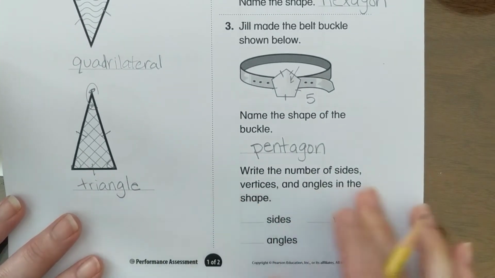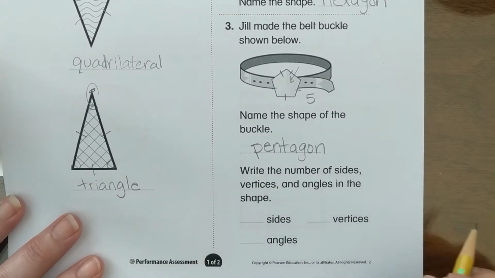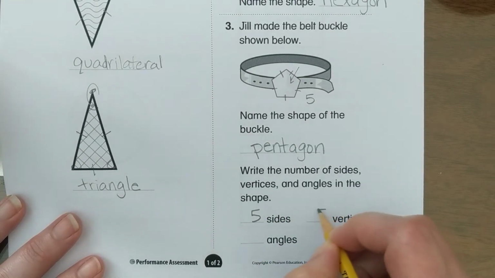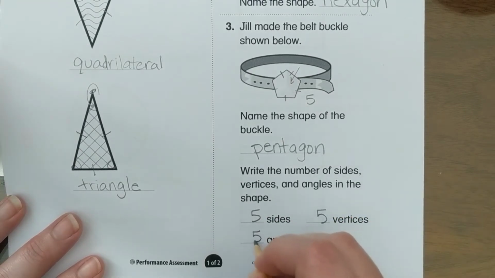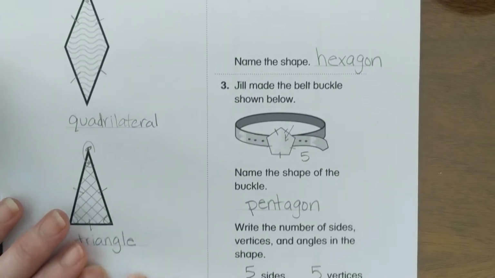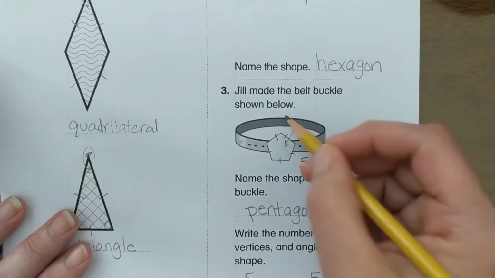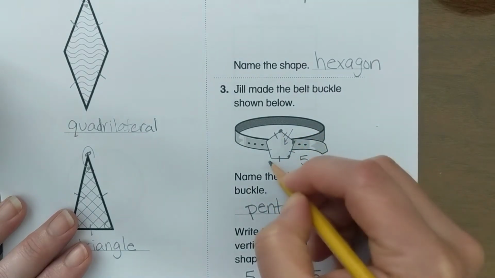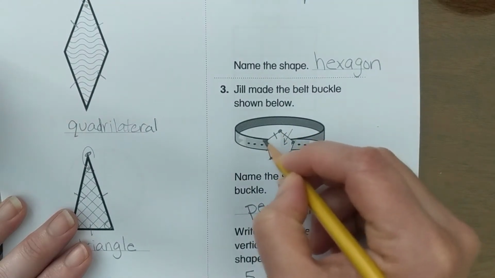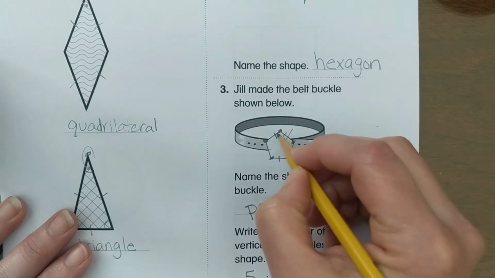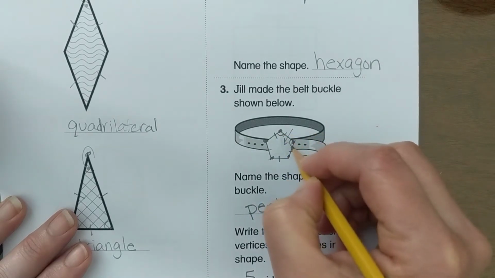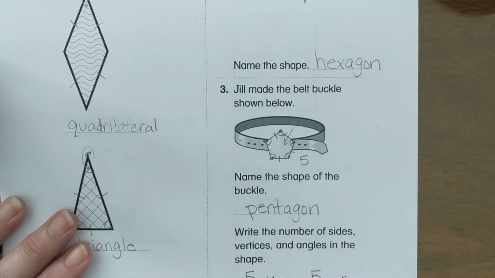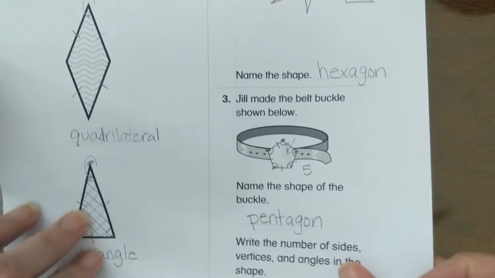And write the number of sides, vertices, and angles in the shape. We know they're all going to match. There's 5 sides, 5 vertices, and 5 angles. But just to show you, I already did the sides. The vertices are these points where the sides come together. And that also has 5. And the angles are this inside part. And it also has 5. Okay, next page.